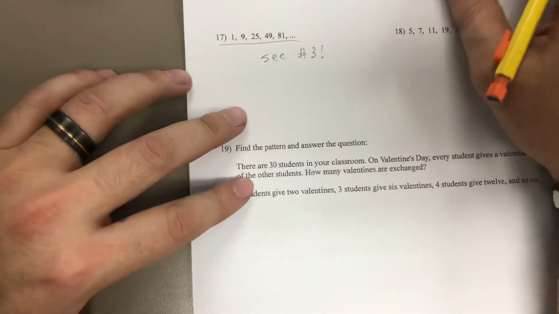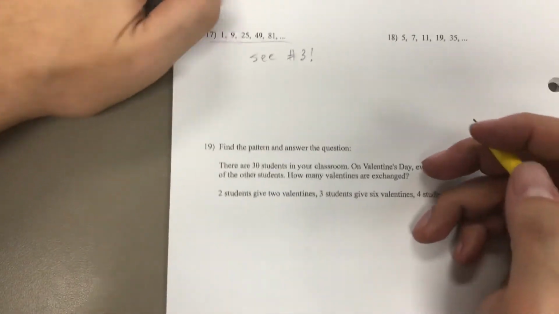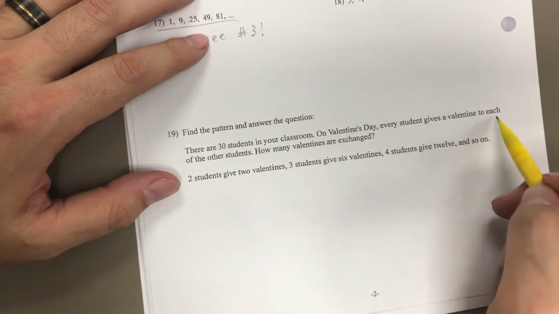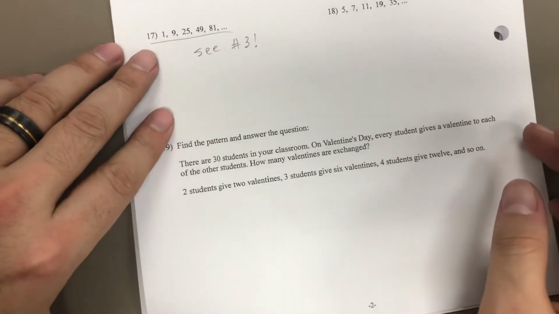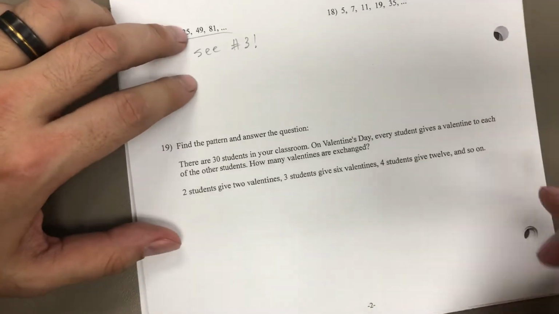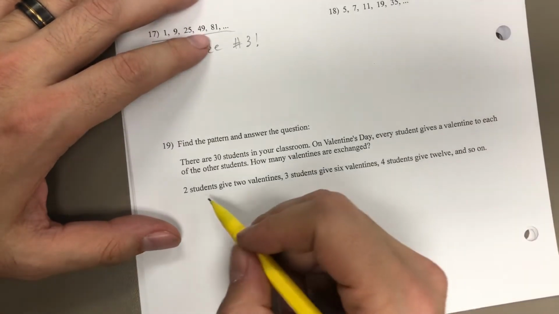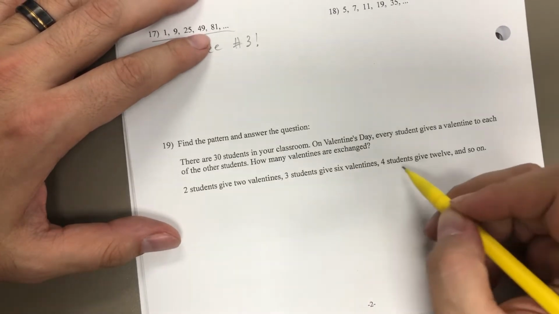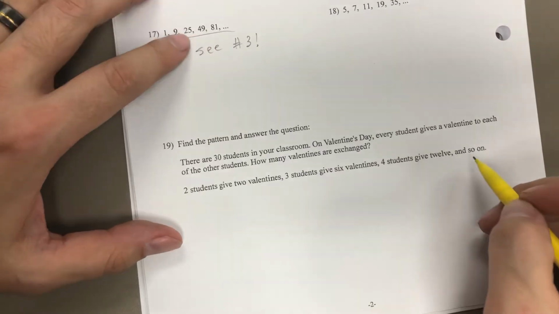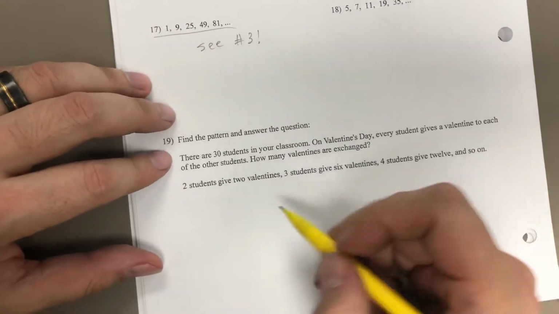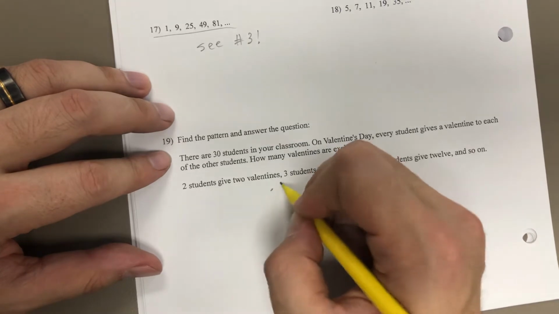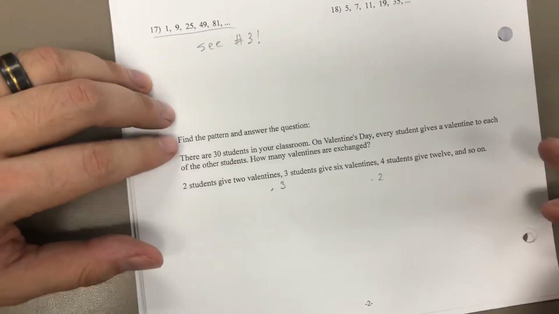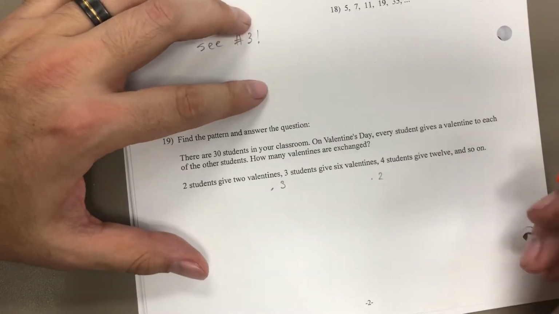All right, word problem. There are 30 students in your classroom on Valentine's Day. Every student gives a Valentine to each of the other students. How many Valentines are exchanged? So 2 give 2 Valentines, 3 give 6 Valentines, 4 give 12 Valentines. Well, to get from 2 to 6, I need to multiply by 3. To get from 6 to 12, I multiply by 2. So multiplying doesn't really change it.